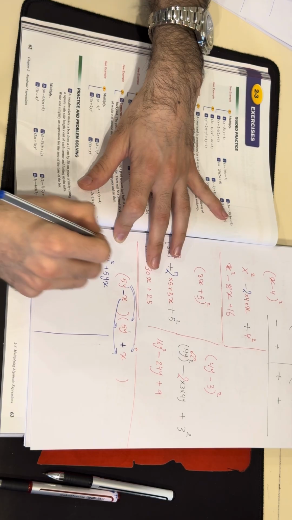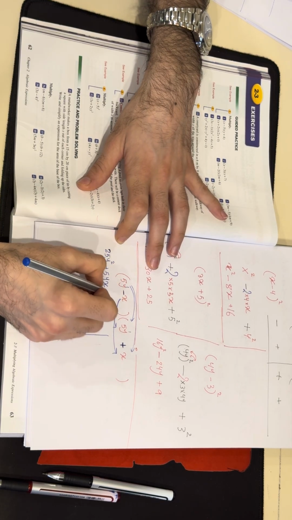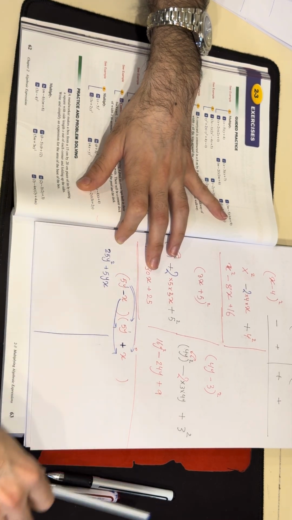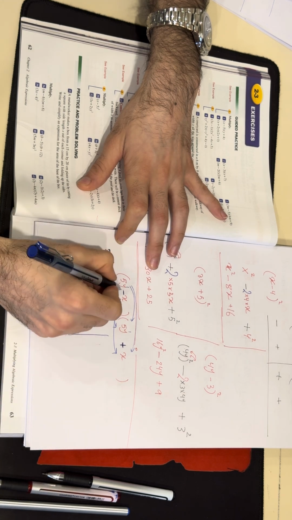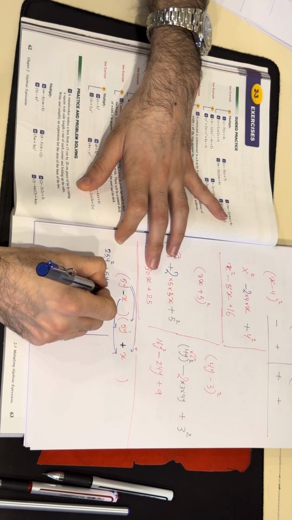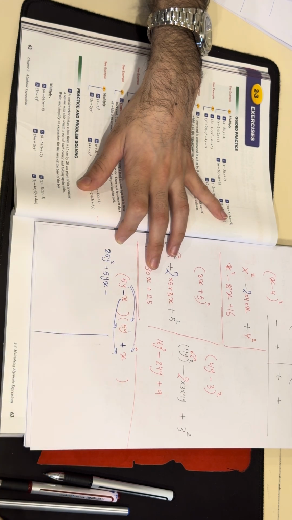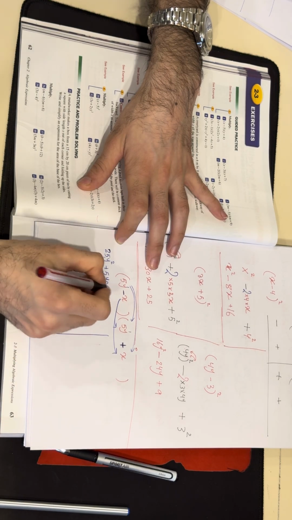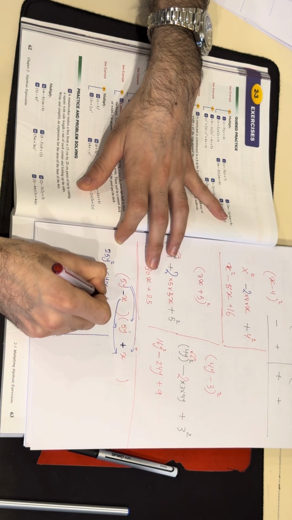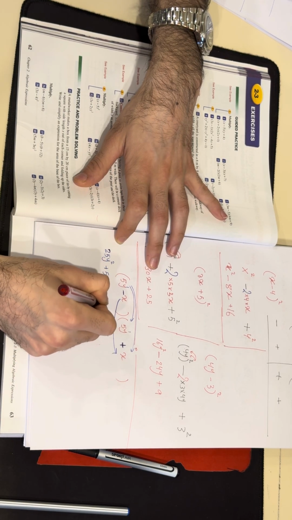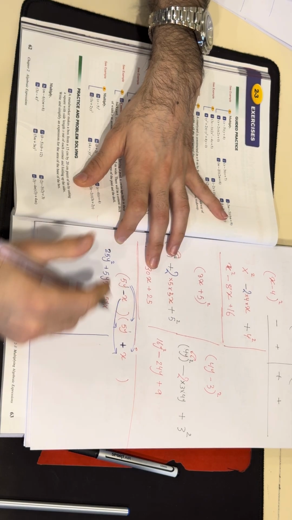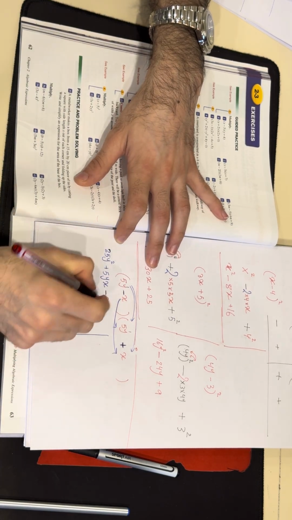Second one, 5y times x, it will be positive 5yx. Then negative x times 5y, so again it will be negative 5yx, or yx or xy, it's the same thing, you can change their places.